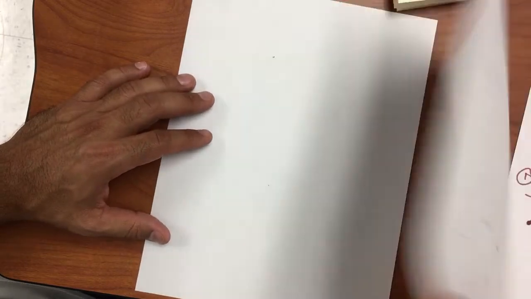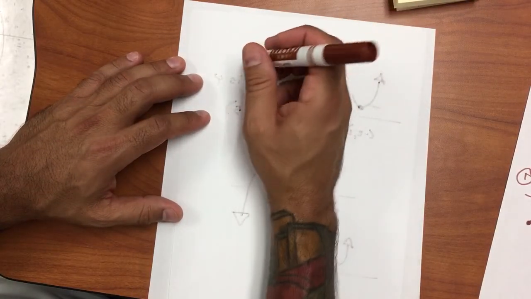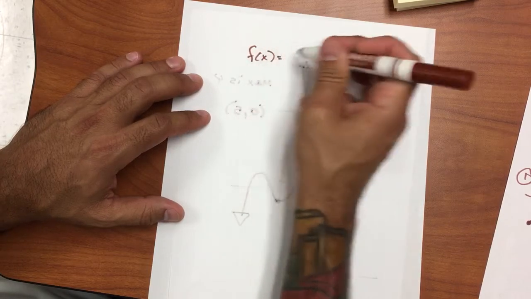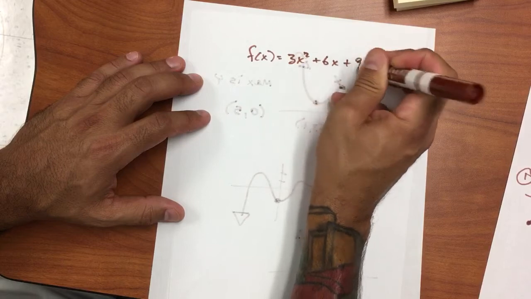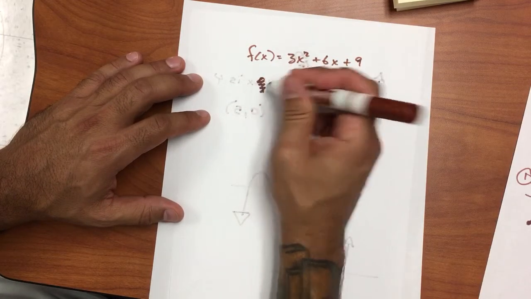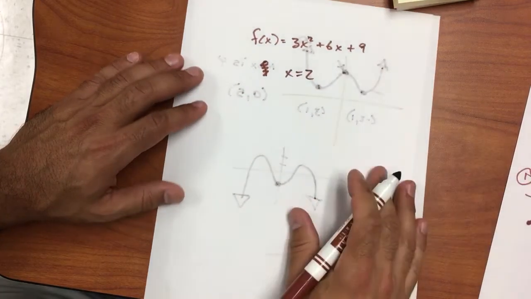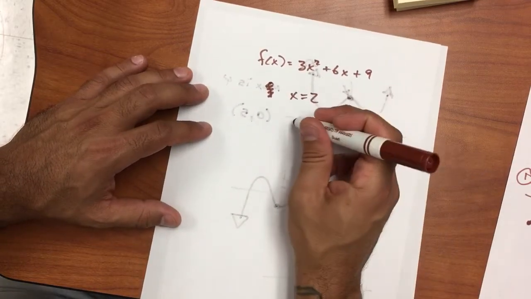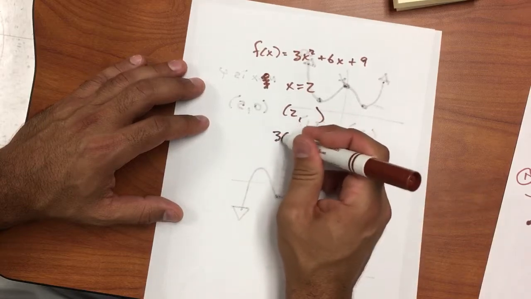If I told you the function has a relative maxima, and the function is f of x equals 3x squared plus 6x plus 9, and then I say the function has a relative maxima at x equals 2, then all you're going to do is take the x and plug it in. Your point is going to be 2 comma something, and you have to figure out what that is.